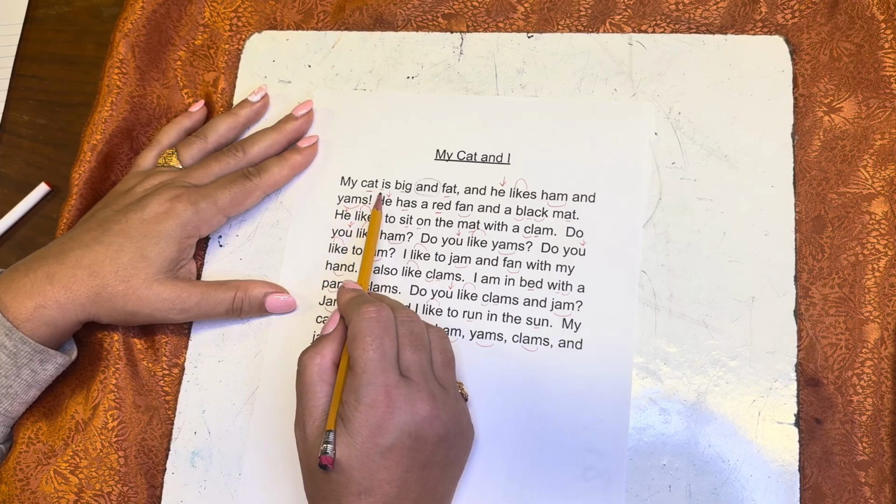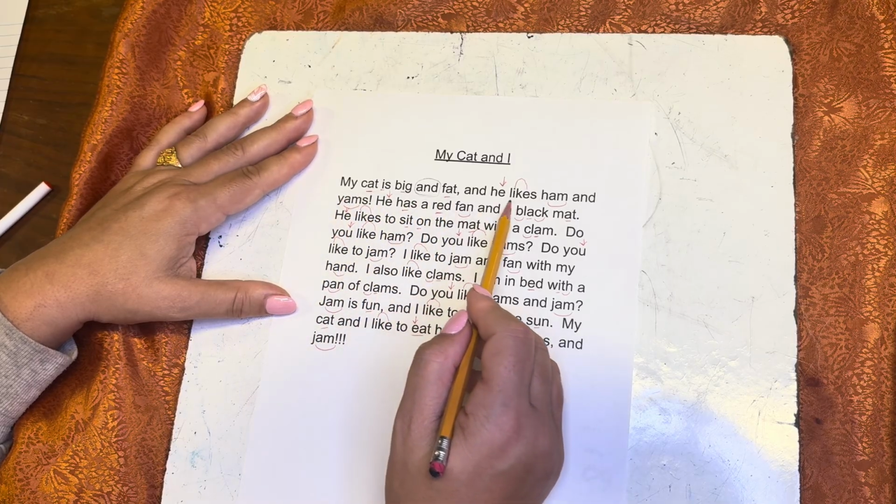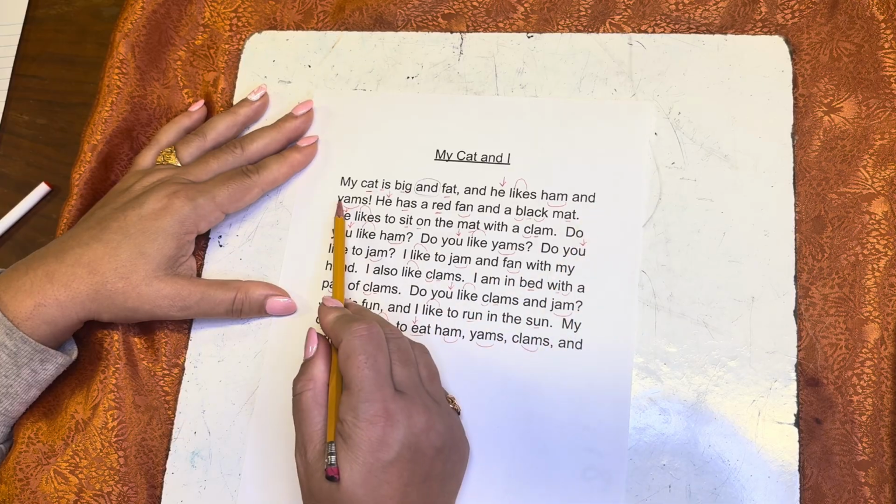Oh, my cat is big and fat, and he likes ham and yams.